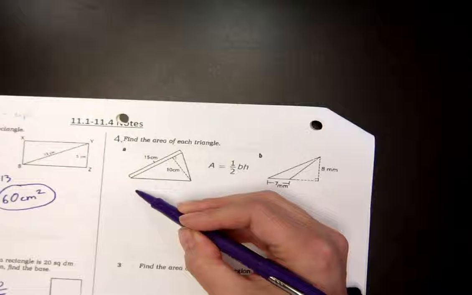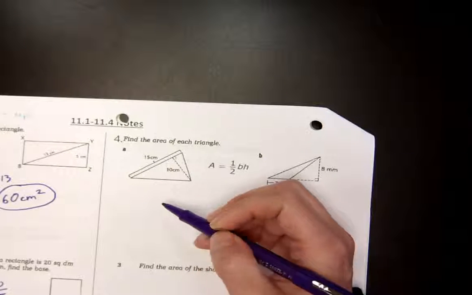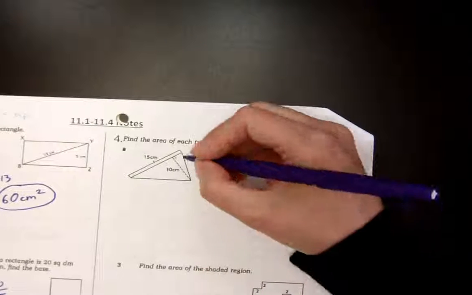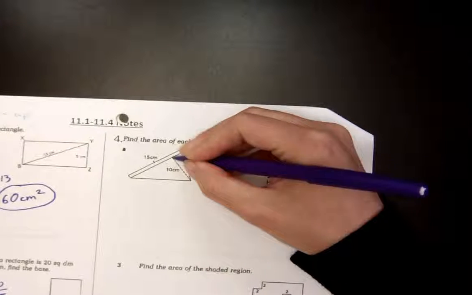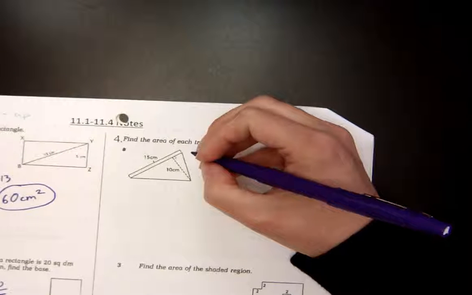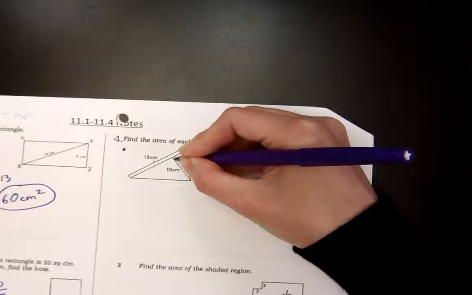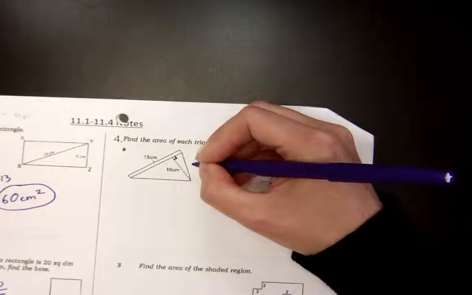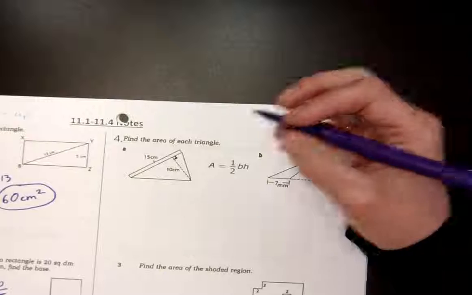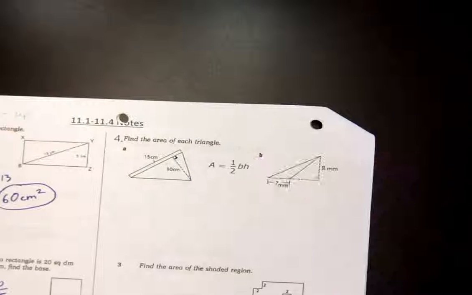I don't know what the height is. Or is that the right height? Okay, so you guys, that's a good point. How do we know that 10 here is the height or not? Because it has a little square. Yeah, that has a little dotted line. So height is whatever we have the right angle with. So because there's the right angle here, that lets us know that dotted line is our height.